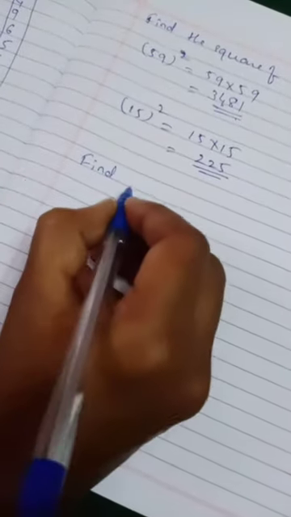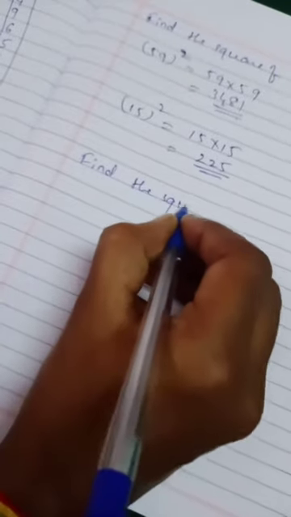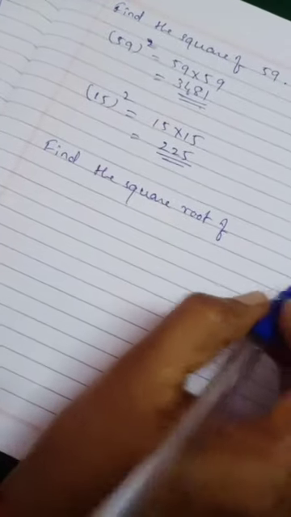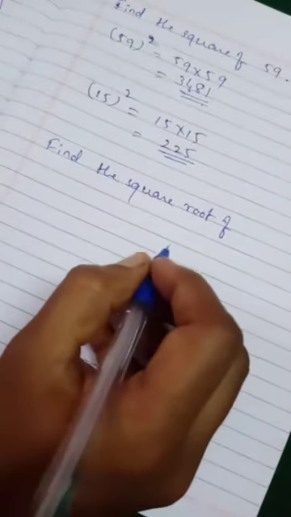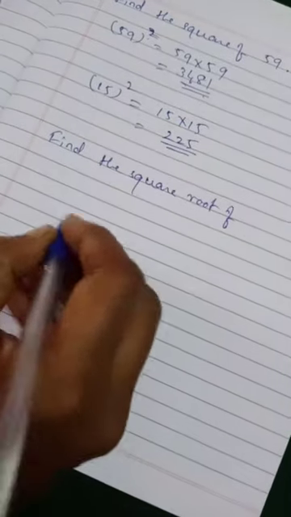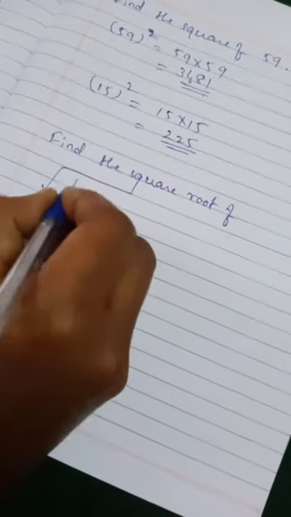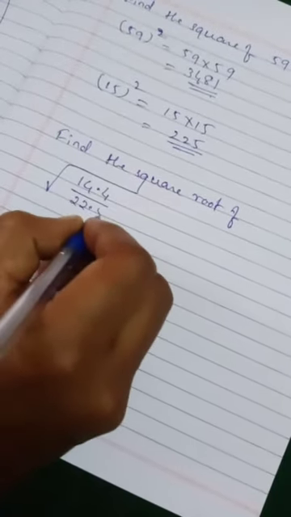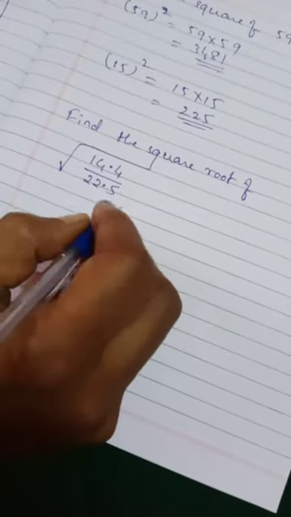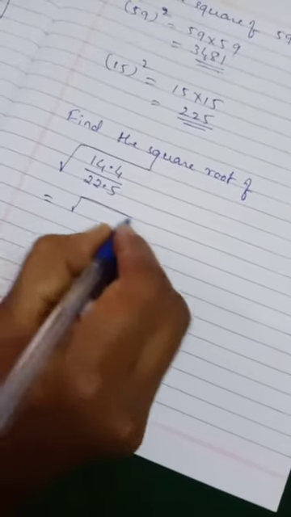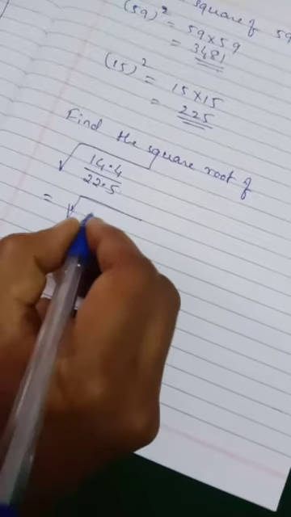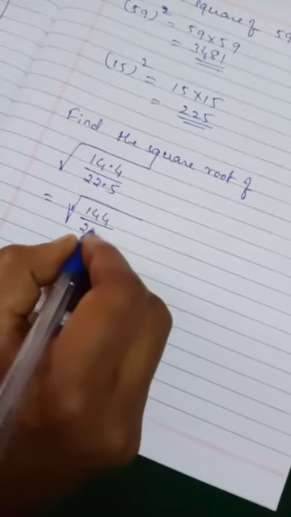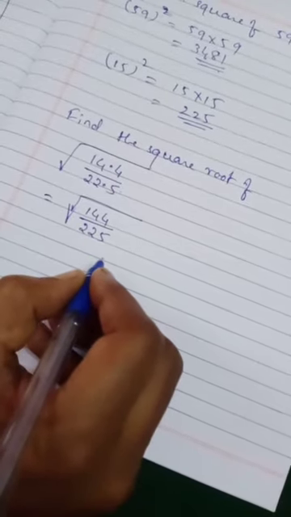Let me see. Find the square root of 14.4 upon 22.5. We can write this, after removing the decimal, as 144 by 225.